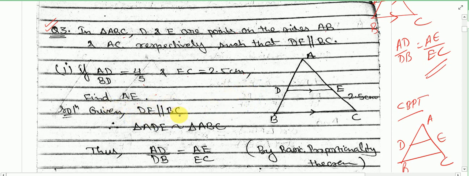Given DE is parallel to BC. Okay. So since DE is parallel to BC, as I had explained in the previous class, the small triangle ADE will be similar to the bigger triangle ABC. Okay, and also AD upon DB is equal to AE upon EC by the basic proportionality theorem. Clear?